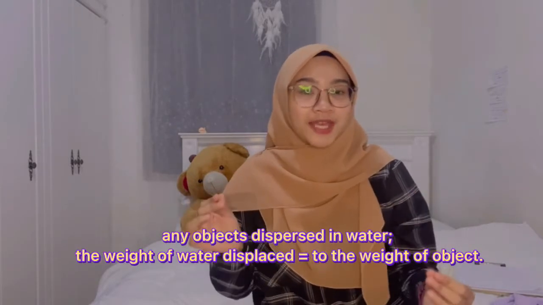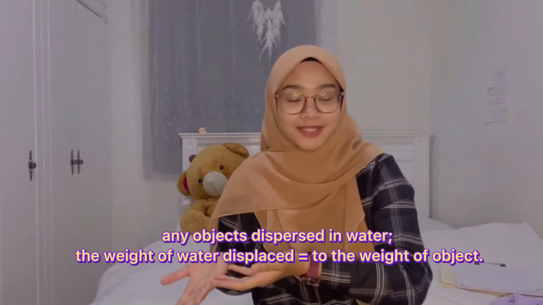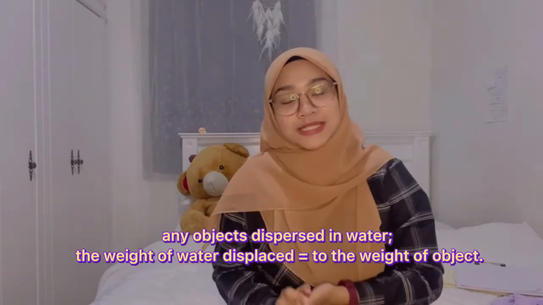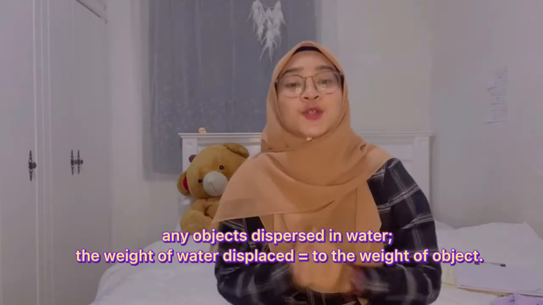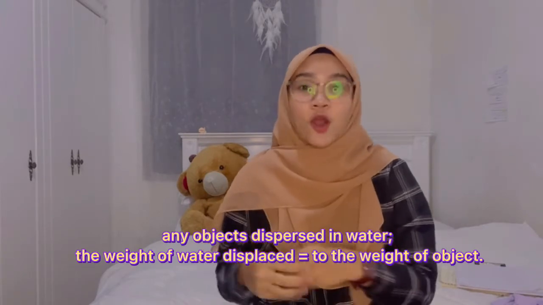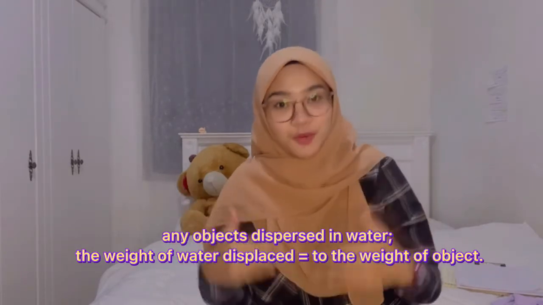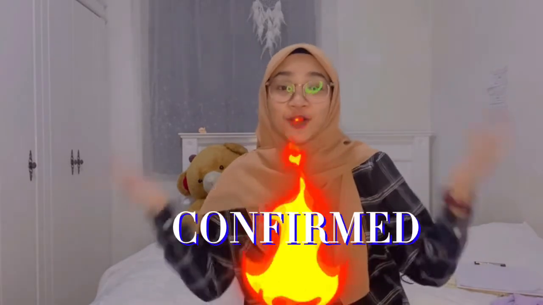Following the Archimedes principle, it states that when any object is immersed in water, the weight of the water displaced is equal to the weight of the body or object that is immersed in water. So, according to premises 1, 2, and 3, it all follows the Archimedes principle. Thus, the theory is confirmed.